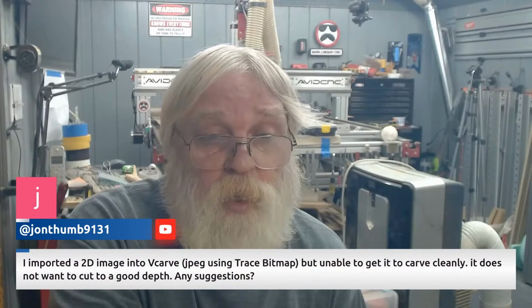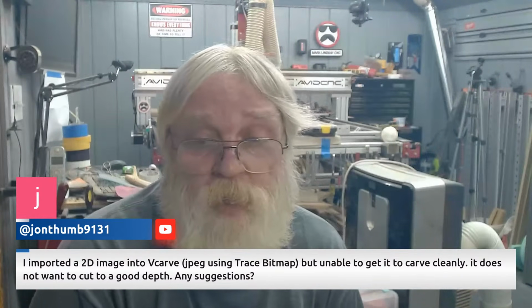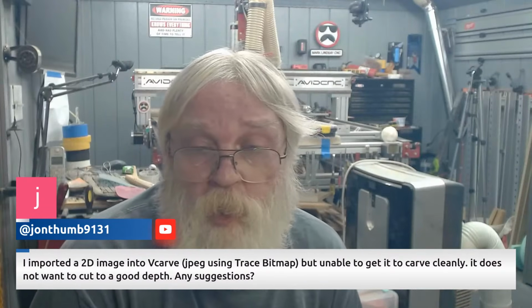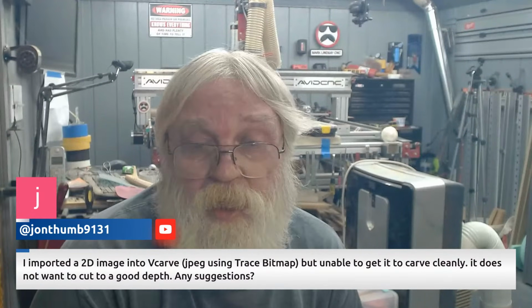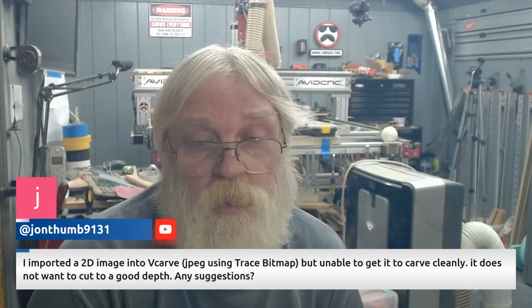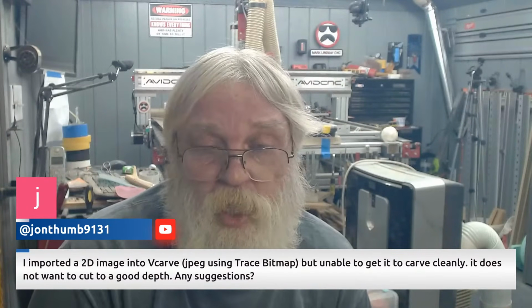Let's see now. Had another question here. Let me get to it here. John Thumb says, I imported a 2D image into V-carve, JPEG using trace bitmap, but unable to get it to carve cleanly. It does not want to cut to a good depth. Any suggestions?